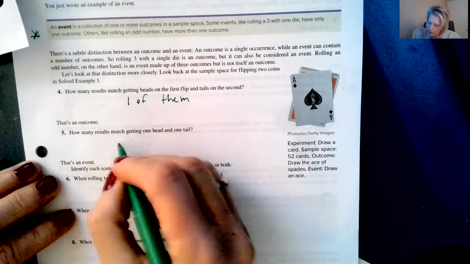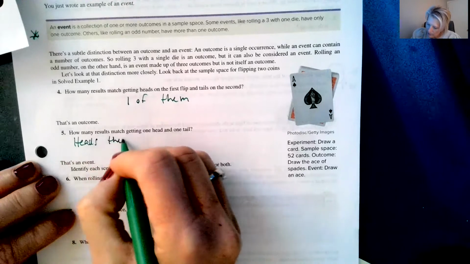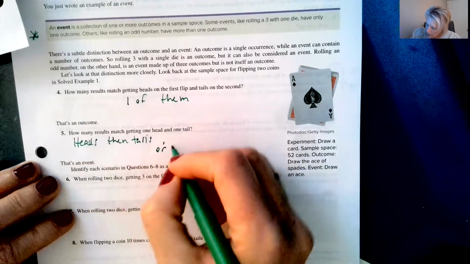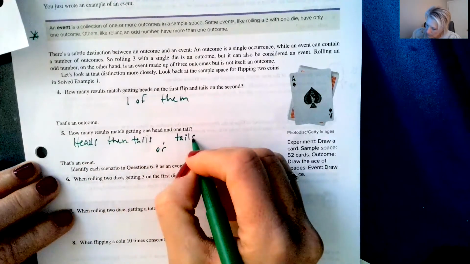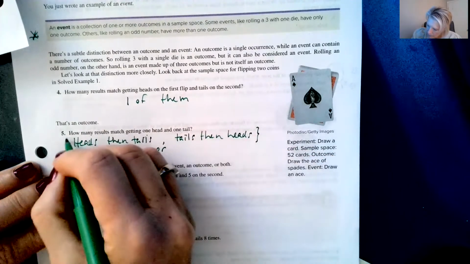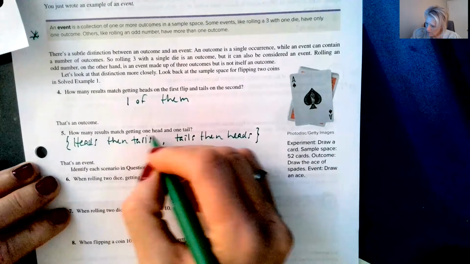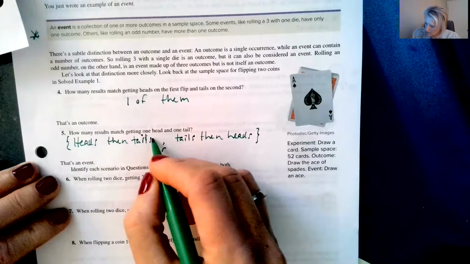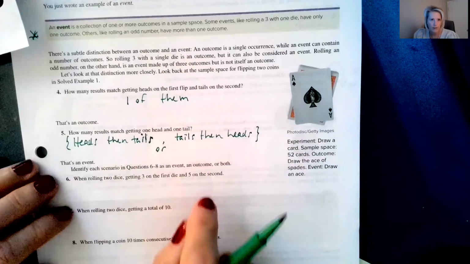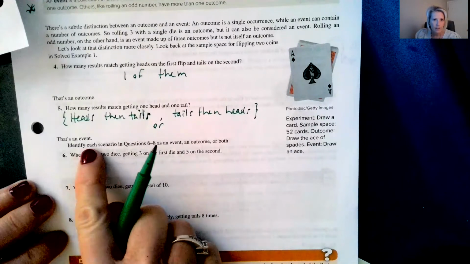How many results match getting one head and one tail? Okay, one head and one tail. So we could have heads, then tails. Or we could have tails, then heads. This is an event. Heads and tails, tails and heads. It's getting one head and one tail. They're two different outcomes. That's an event.